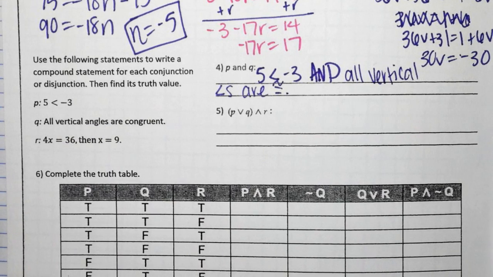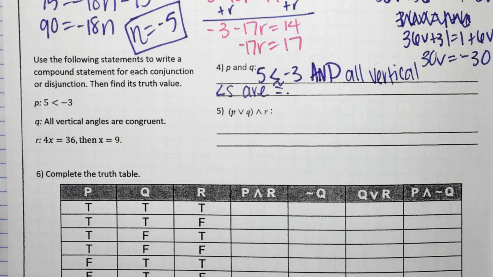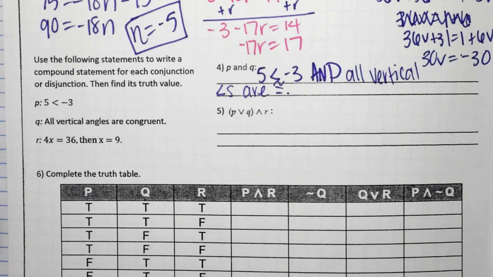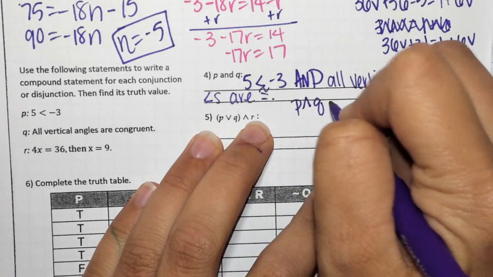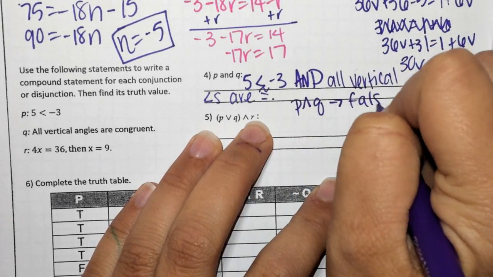Now, for it to be an and statement, for it to be a conjunction, we know that both of those have to be a true statement. So they both have to be true for it to work. Are both of those true? Is 5 less than -3? No. So that's one false. That's all we need. So P and Q is false.